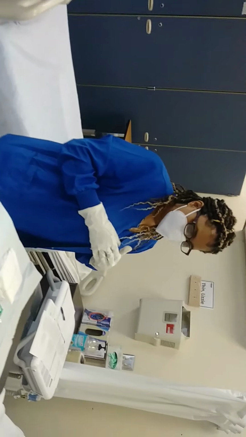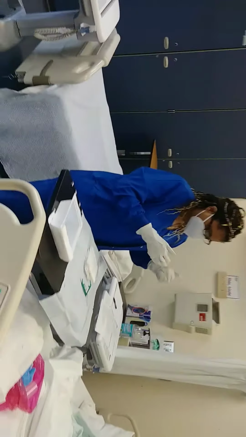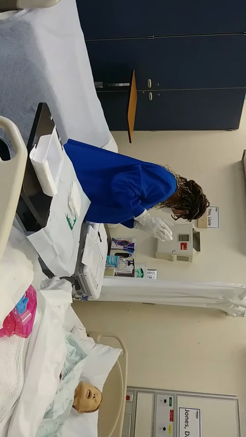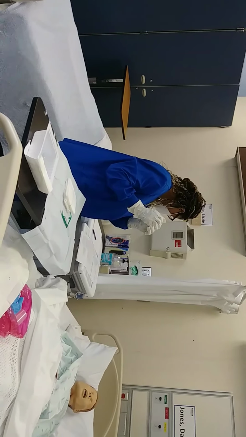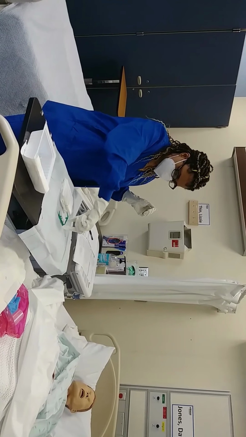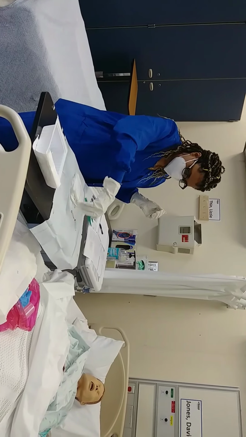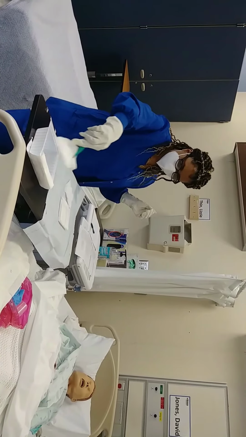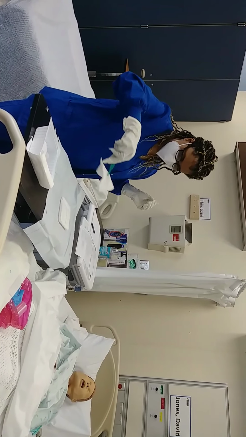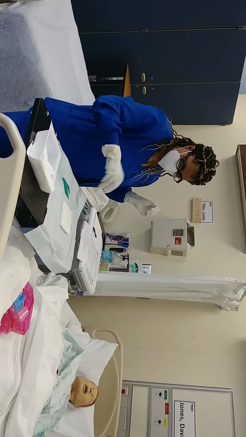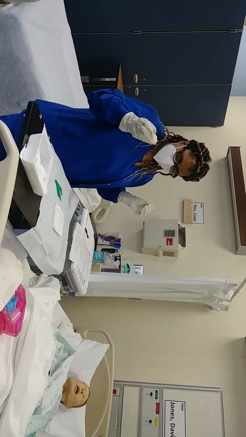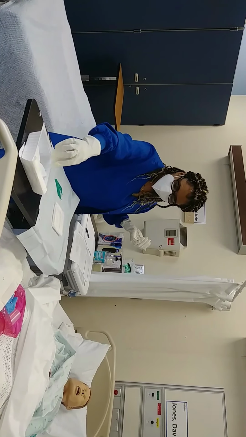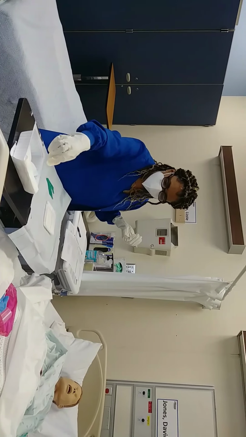Okay, so now that that's prepared, and I've already cleaned the wound, what I'm going to do is use the forceps, and I'm going to place the gauze inside of the water, just to prepare it. And then I'm going to now pack the wound.